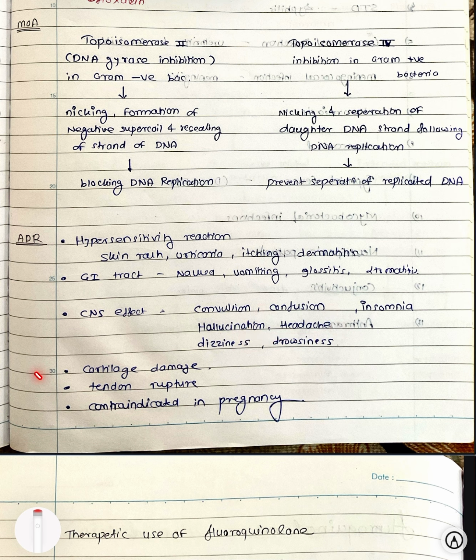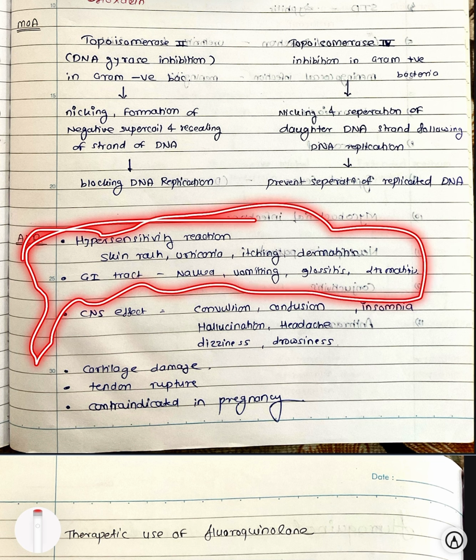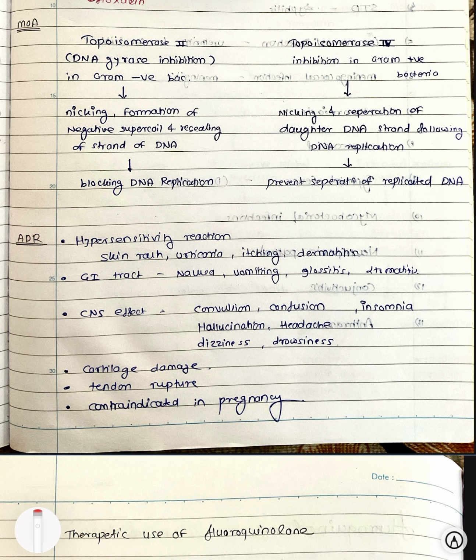Then the peculiar adverse drug reactions of the fluoroquinolones are cartilage damage and tendon rupture, and they are contraindicated in pregnancy. You have to remember that. If you remember, we have seen a similar type of pattern in cotrimoxazole also, in which hypersensitivity and GI tract effects are the common adverse drug reactions.